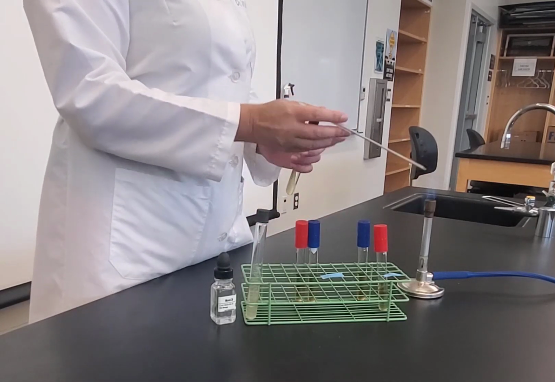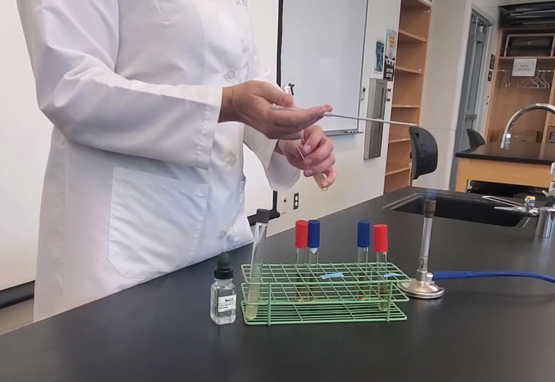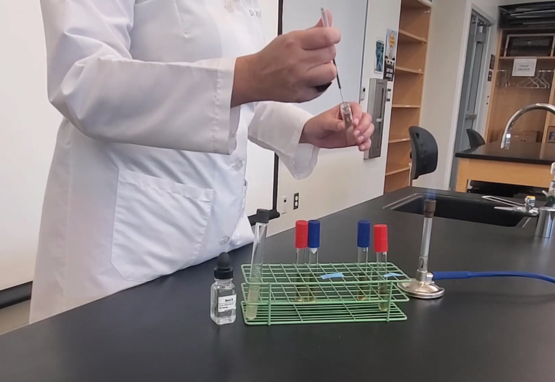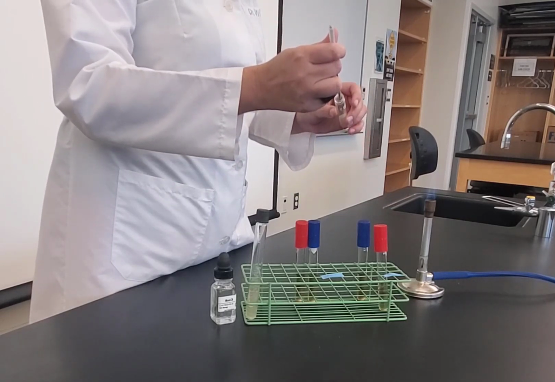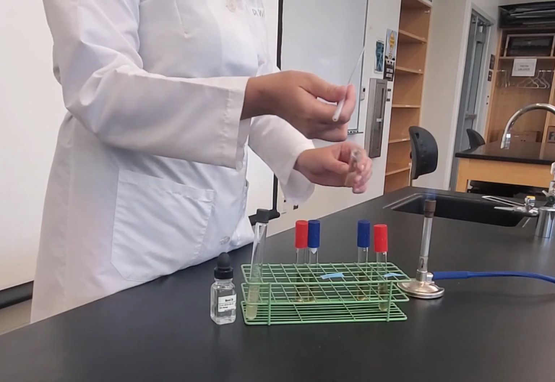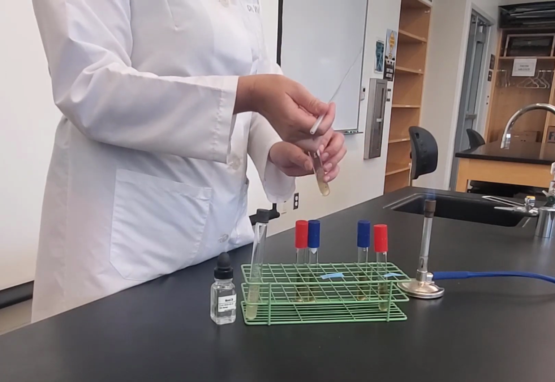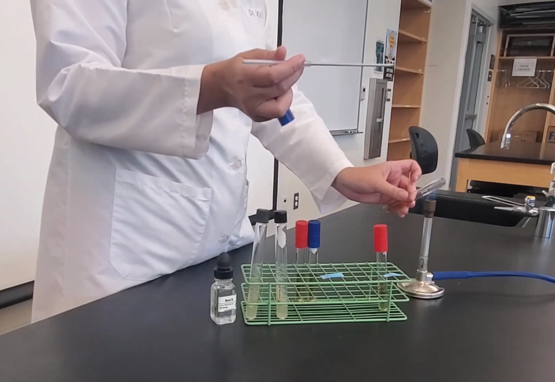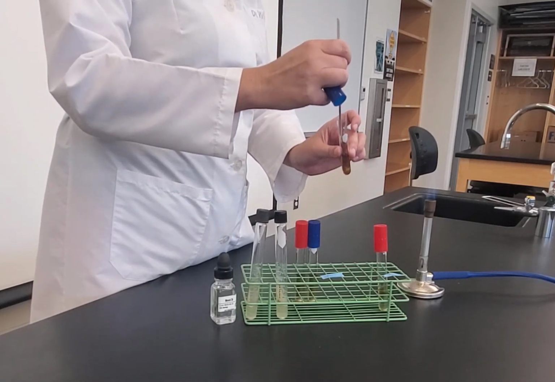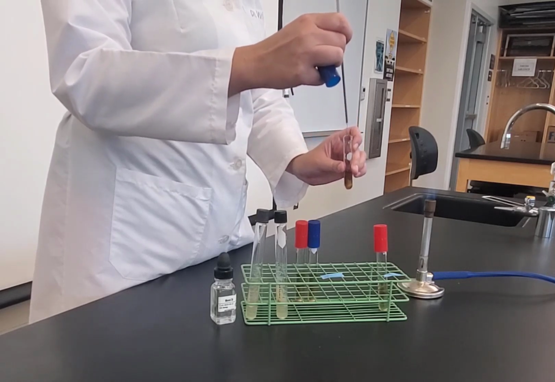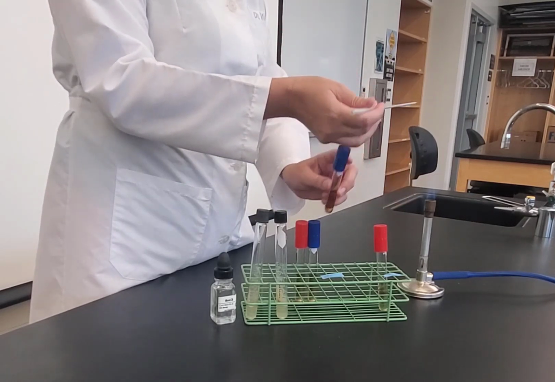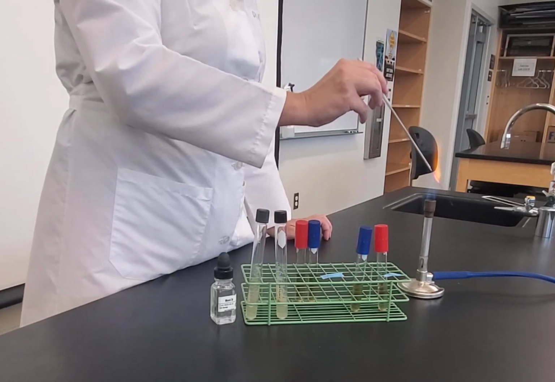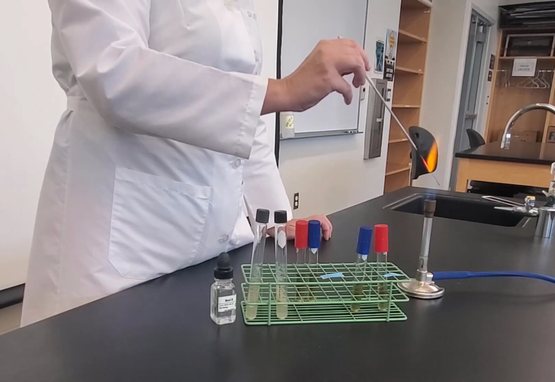So I let it cool. Take the cap between my pinky and ring finger. Flame it. Go in. Pick up some bacteria. Flame. Cap. Set it down. To the blue cap. Flame it. Swirl it in. Flame it. Cap. There's liquid on my loop, so I have to be careful. And I'm going to flame from the base, working towards the tip.